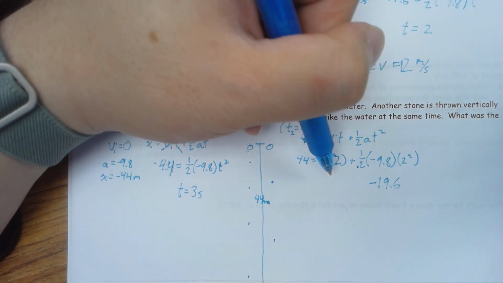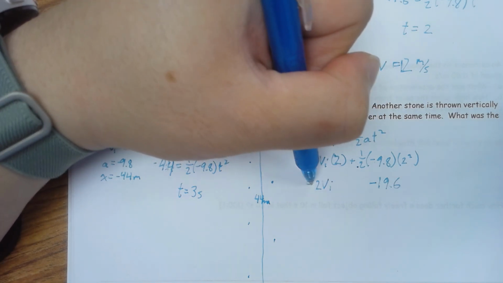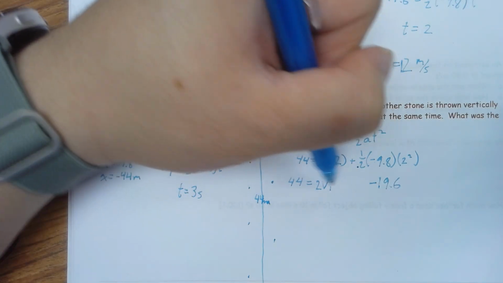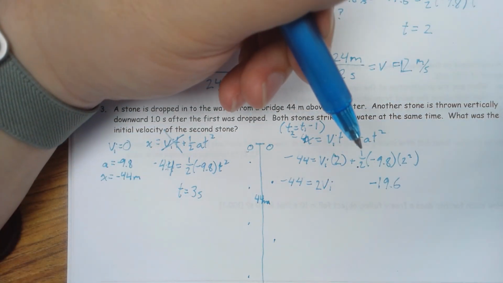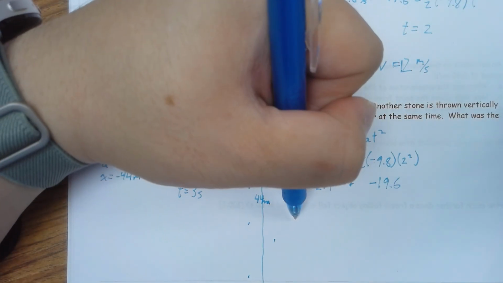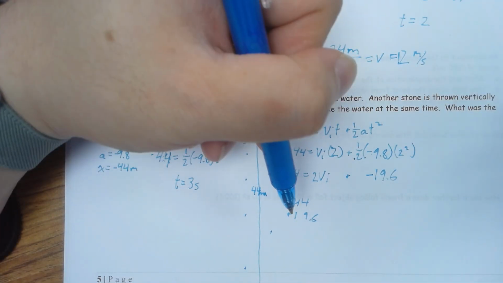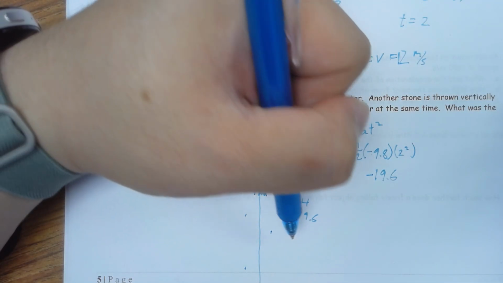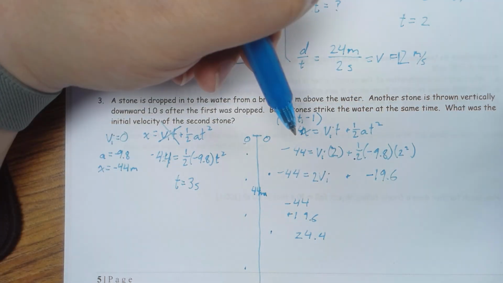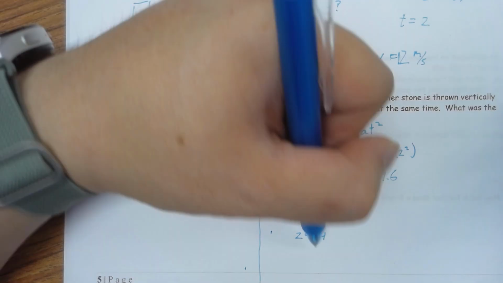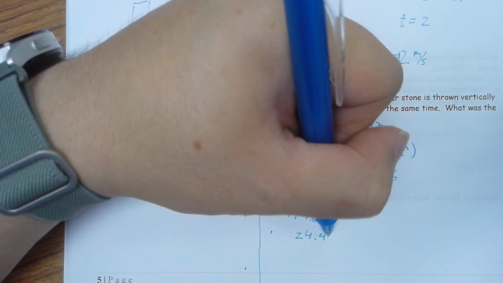And on the other side, we have 2VI equals negative 44 plus 19.6, well, that's about negative 25-ish, or 24.4 meters per second.